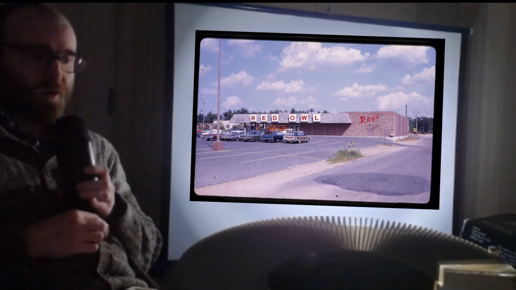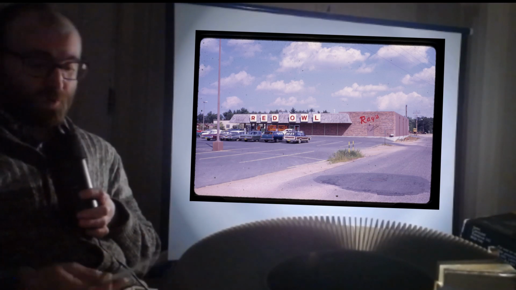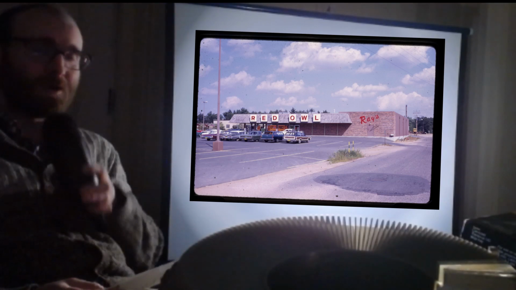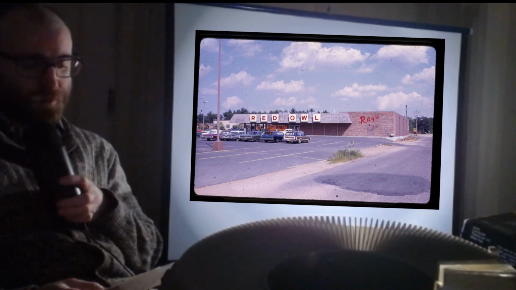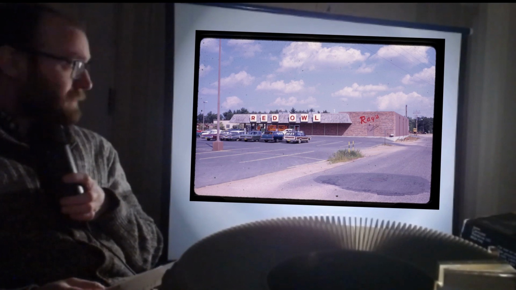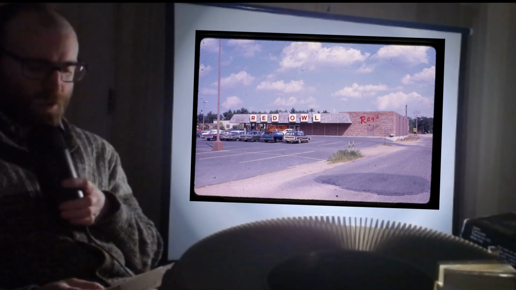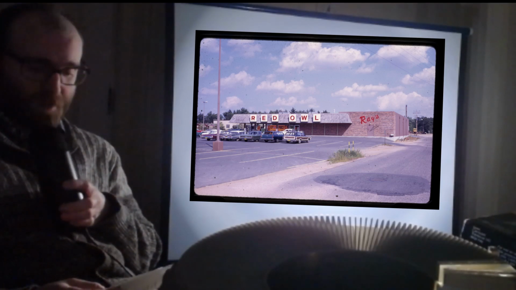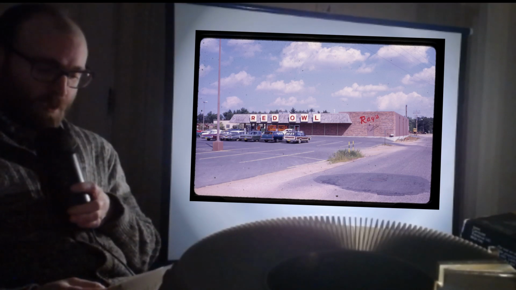Speaking of a food joint in a different sort of fashion, this is another one that I was not familiar with. It's before my time, but I'm sure many of you will know well Ray's Red Owl. Again, this is from 1968-69. This picture. It opened in 1968 at this location. It was a collaboration between the manager and owner.